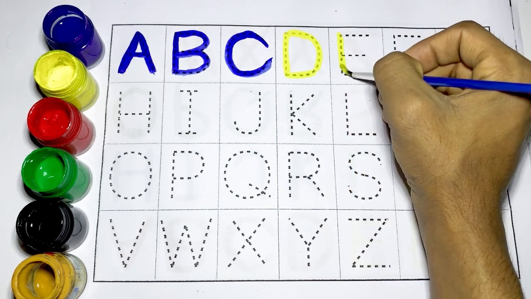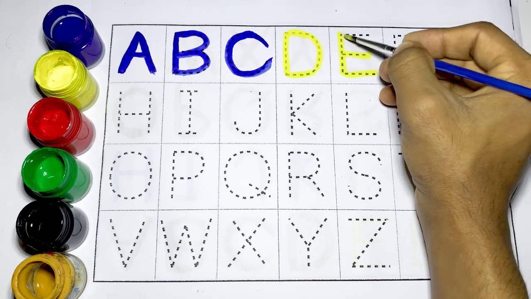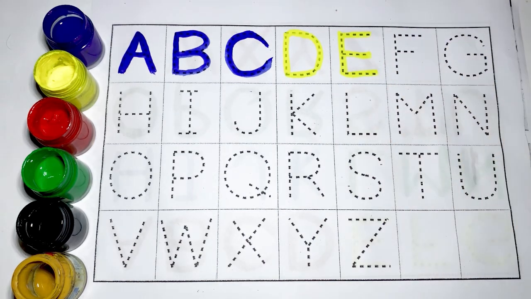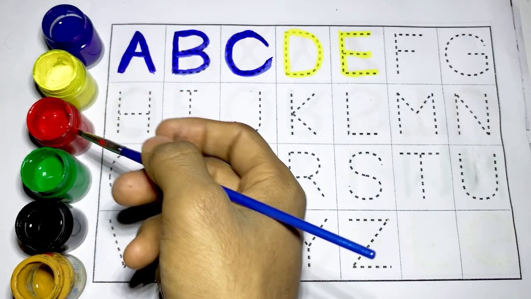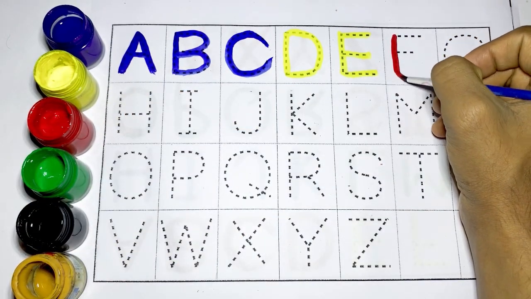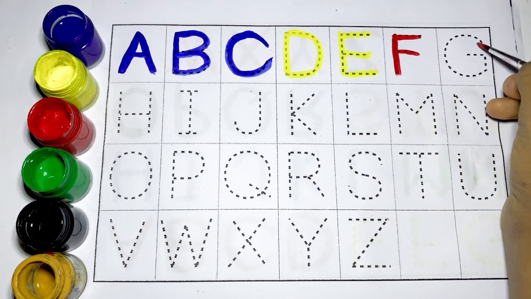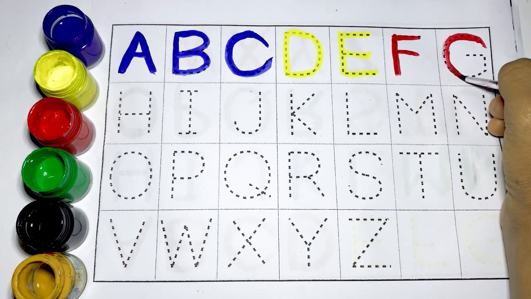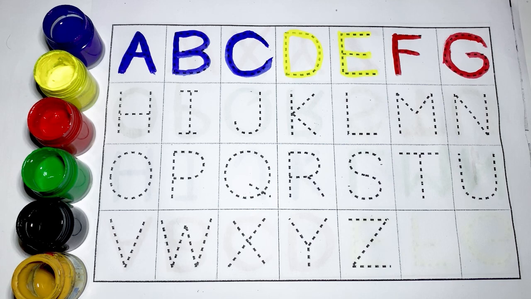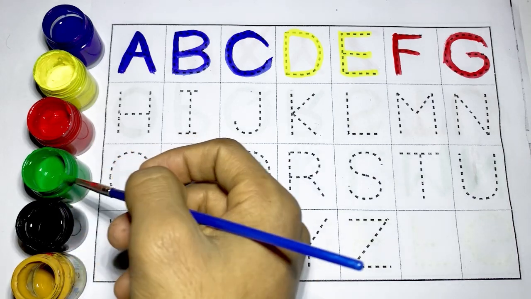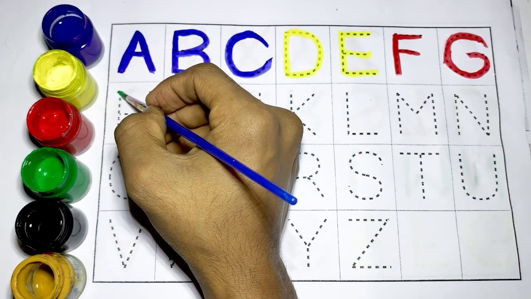E. E for egg, E for elephant. Kids now draw F. F for fish, F for fan. And use red color. G. G for goat, G for grapes. Kids now draw H. H for hen, H for helicopter. And use green color.